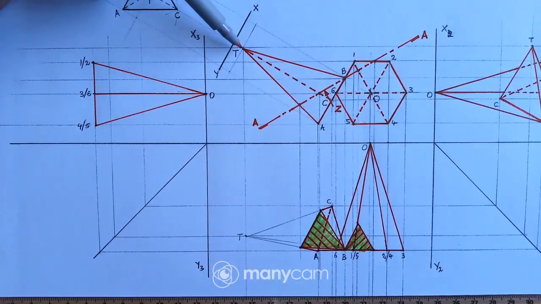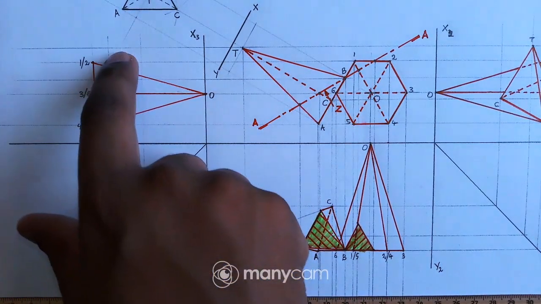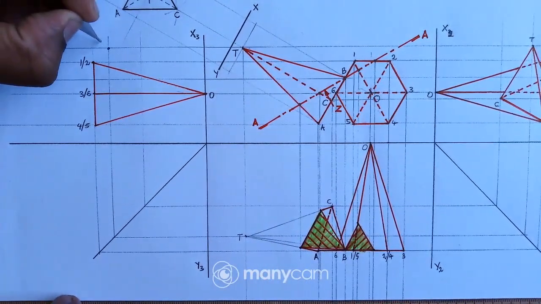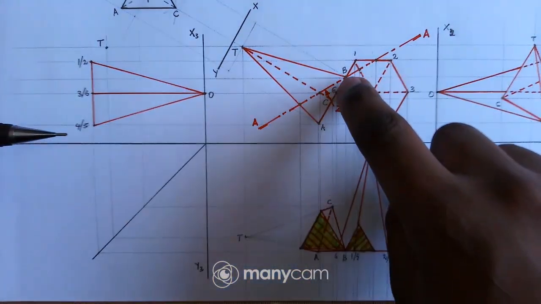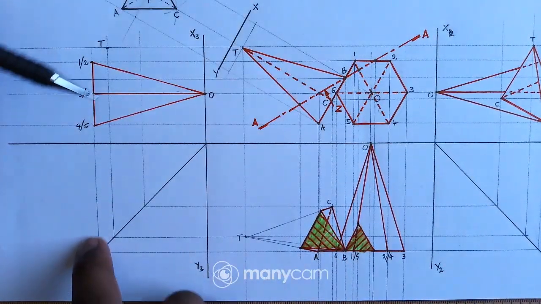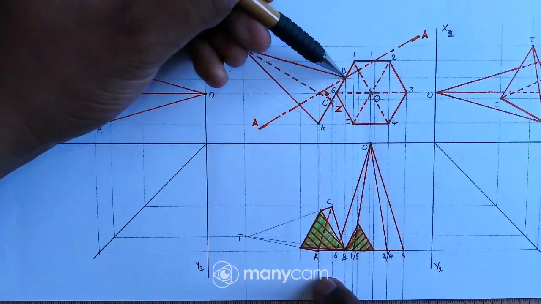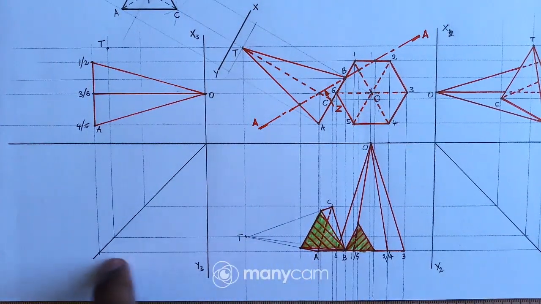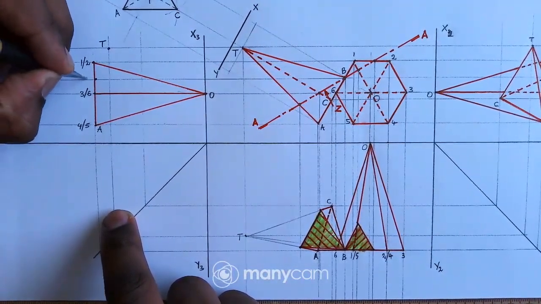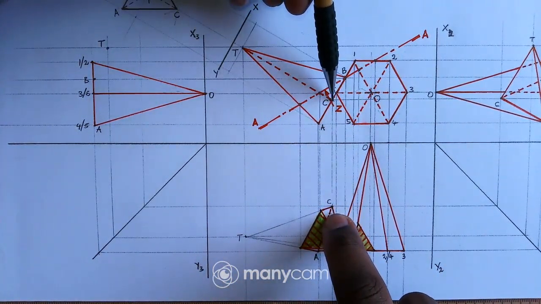So obviously I'll start with point T. Point T from the top is right there. So that means we have point T right there. So this is point T. Then now I have to find point A. So point A is there. So that means we have point A there. B is on this line, right? So where is B? B is there. And C is there. And from the front view, C is there.